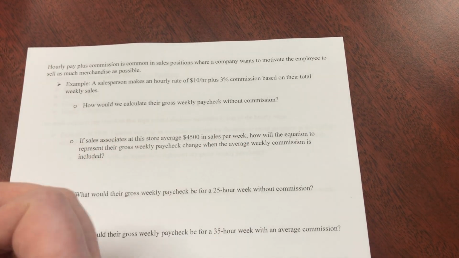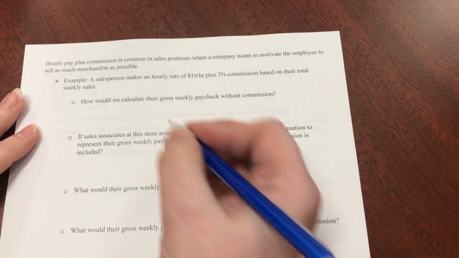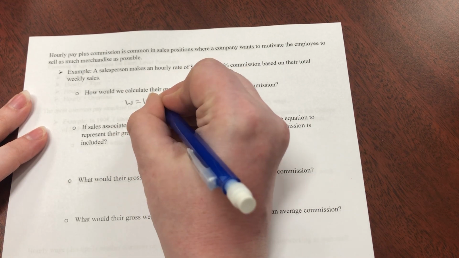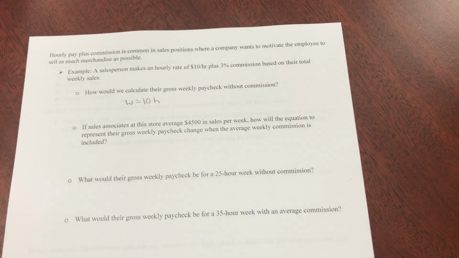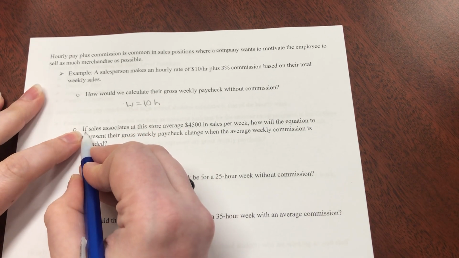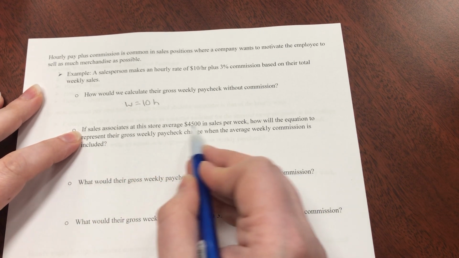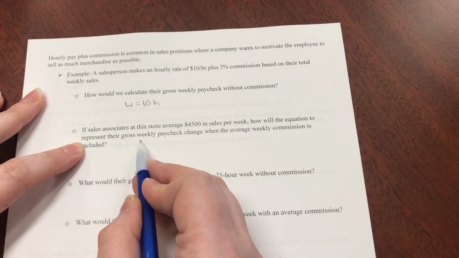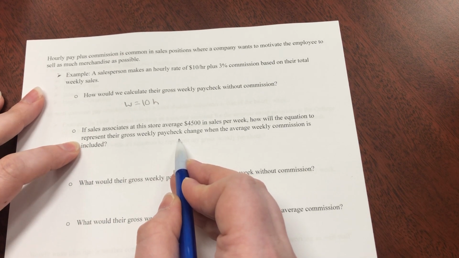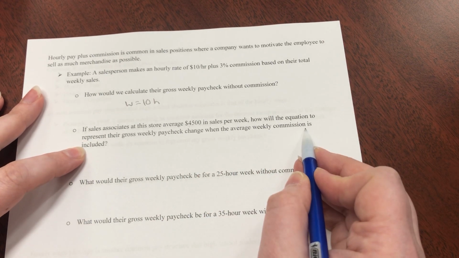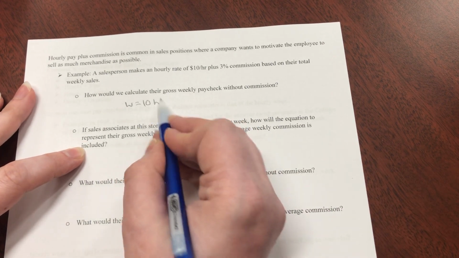How would we calculate their gross weekly paycheck without commission? Without commission, gross weekly pay would equal just the $10 per hour times the number of hours that they're working. If they don't sell anything, all they get is their hourly pay. Now, if sales associates at the store average $4,500 in sales per week, how will the equation to represent their gross weekly paycheck change when the average weekly commission is included?